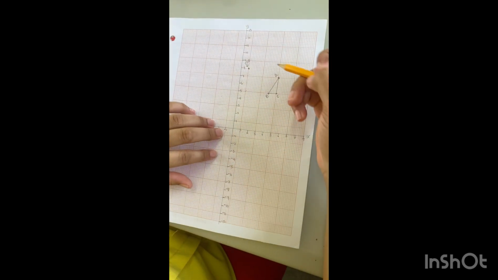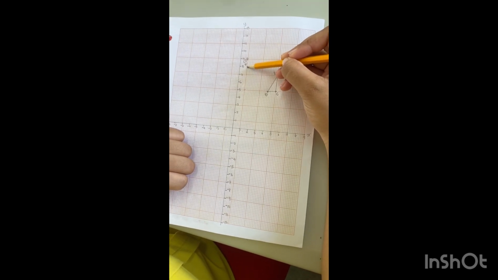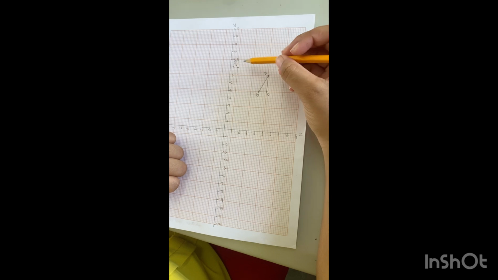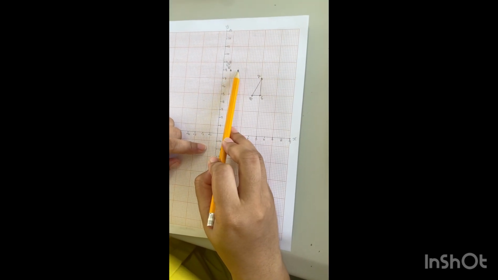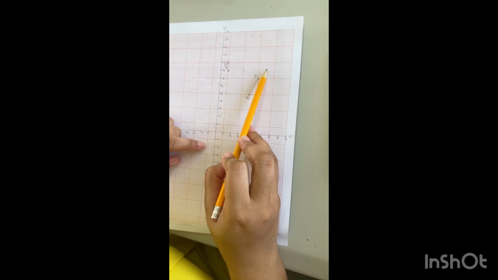Now that means from the center of enlargement, you're going to move 6 places on the x-axis and 6 places on the y-axis. So let's go. So it is 1, 2, 3, 4, 5, 6.